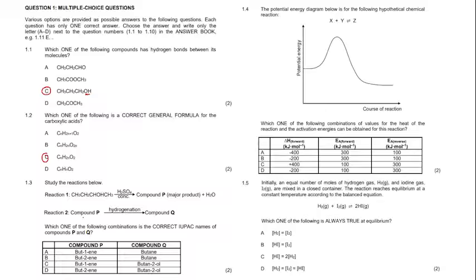In reaction 2, we take compound P and we go through hydrogenation and get compound Q. So this is when we add an H2 to the compound. And this H2 will cause the double bond to break and form all single bonds. So we will then end up with butane. So our answer would be B.